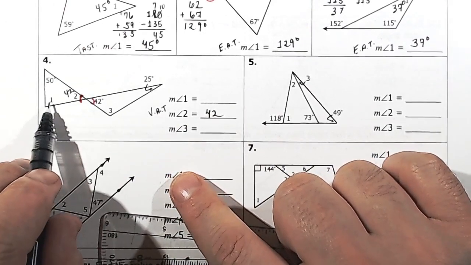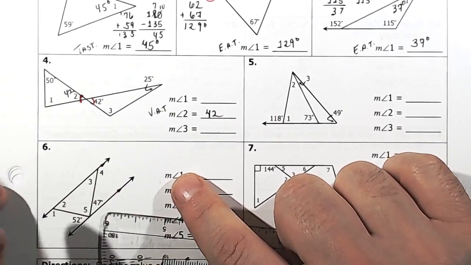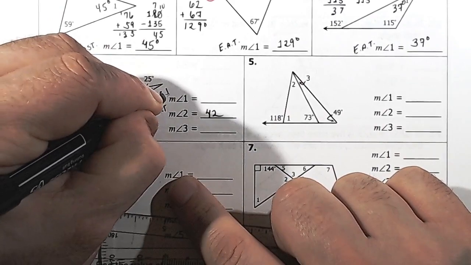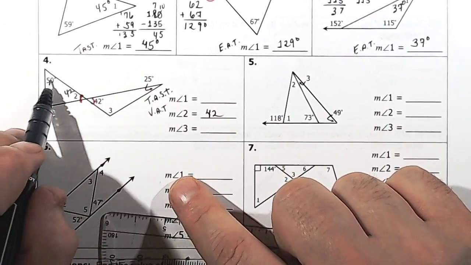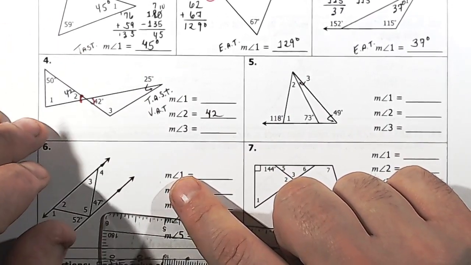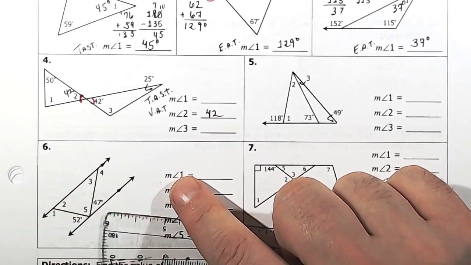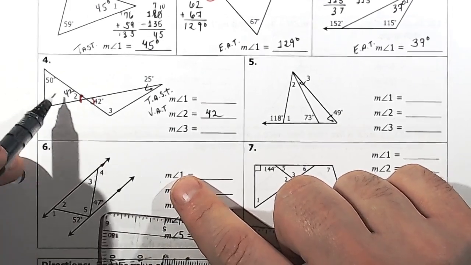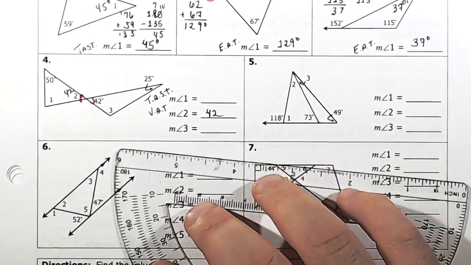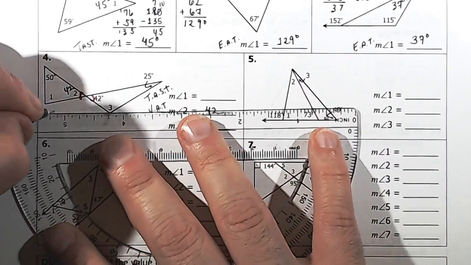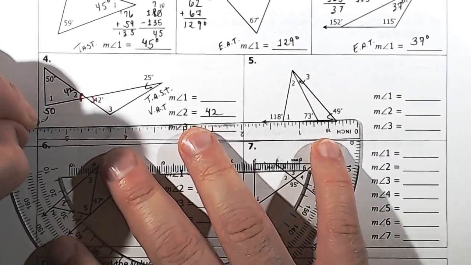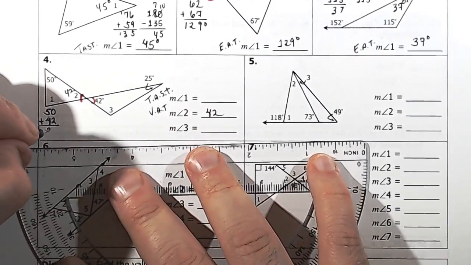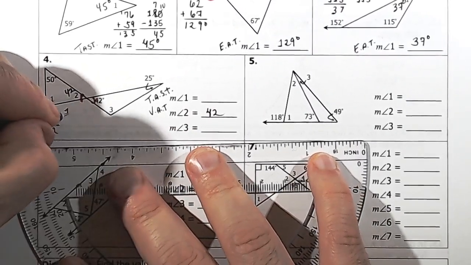Angle 1 can be found using the triangle angle sum theorem, which states that if we add 50 plus 42 and we subtract that from 180, we'll find the other angle, because what the triangle angle sum theorem says is that all the interior angles of a triangle have to add to 180. So first let's add 50 and 42 together. That's 92. And we'll subtract 92 from 180.